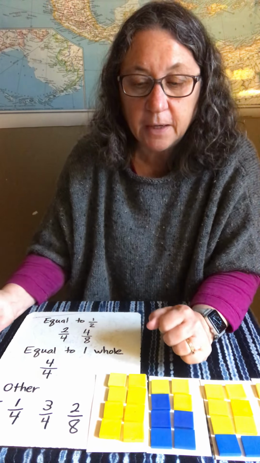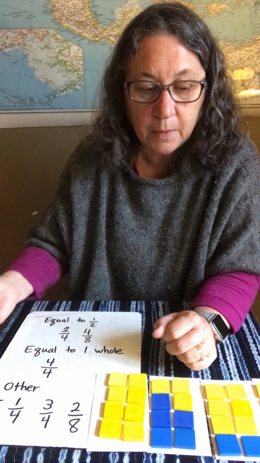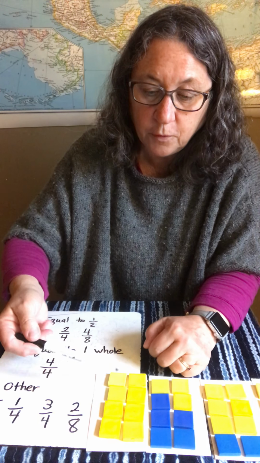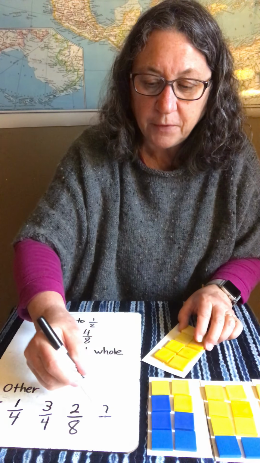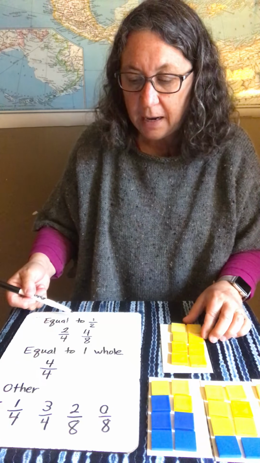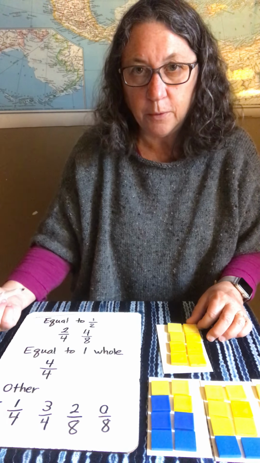What portion of the tiles are blue here? 1, 2, 3, 4, 5, 6, 7, 8. 0 out of 8. Did you know you could do that? 0 out of 8 is not the same as a half, and it's not equal to 1 whole.